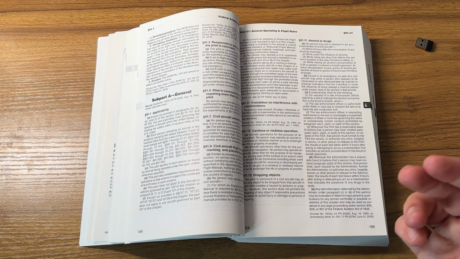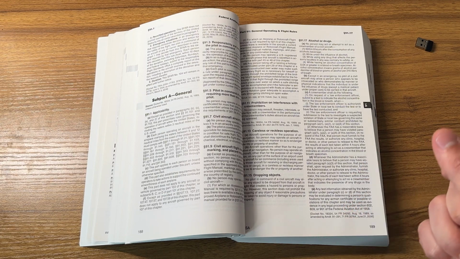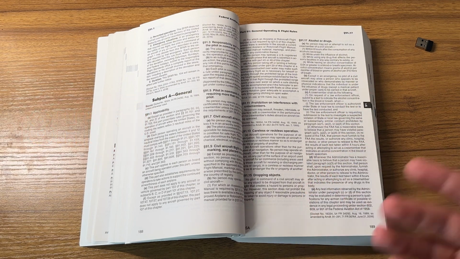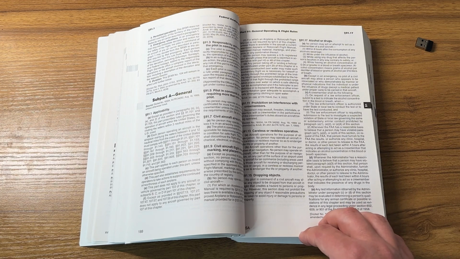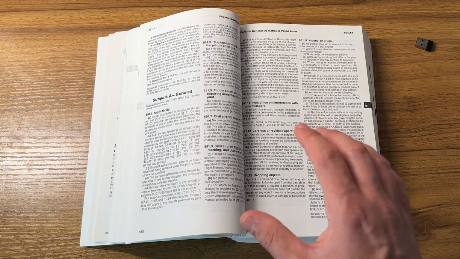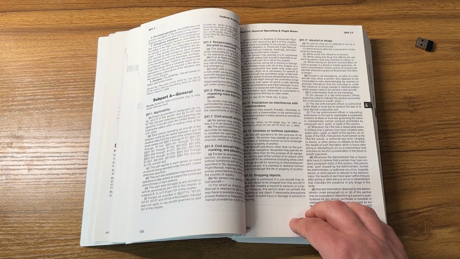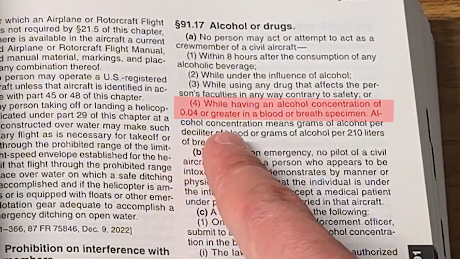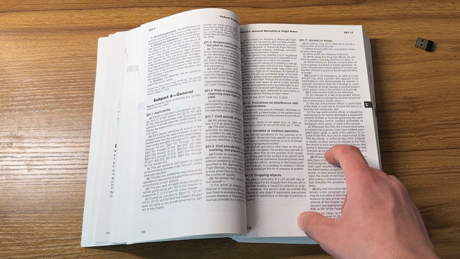While flying, you better know that the alcohol restrictions are twice as tight as driving restrictions. Literally. If you are over 21 years old, you must wait 8 hours, just as we said in the beginning, which is twice the normal for driving, which is about 4. That's all since your last drink to fly legally. An easier way to remember it is 8 hours bottle to throttle. Furthermore, you must also have a blood alcohol content of less than 0.04 BAC, which is right here, while having an alcohol concentration of 0.04 or greater in the blood or breath specimen. That's under the alcohol section, and there we go.